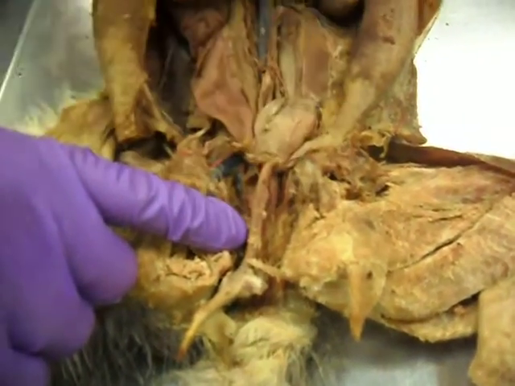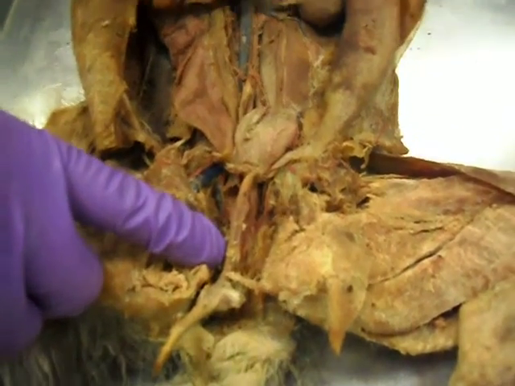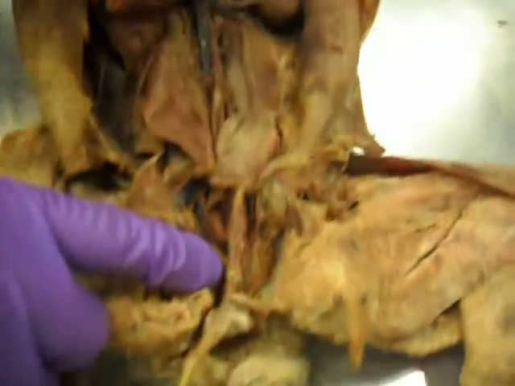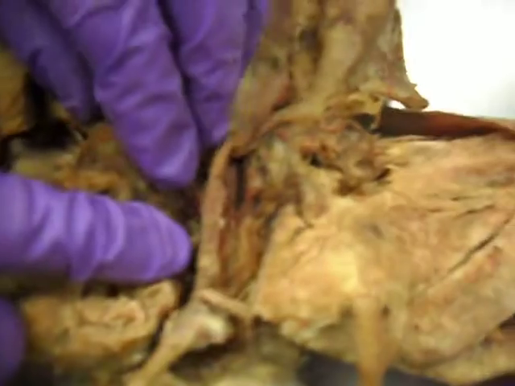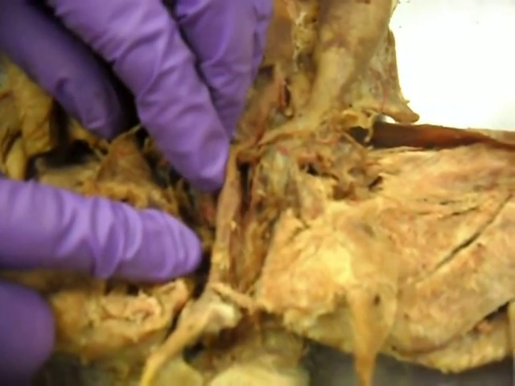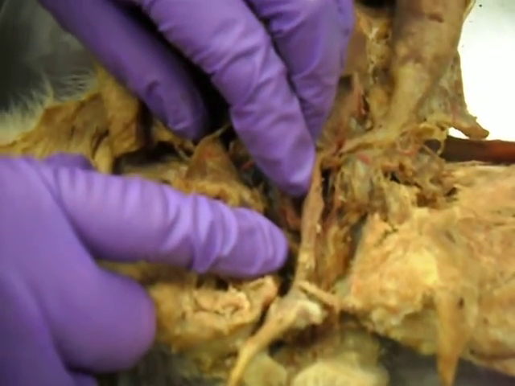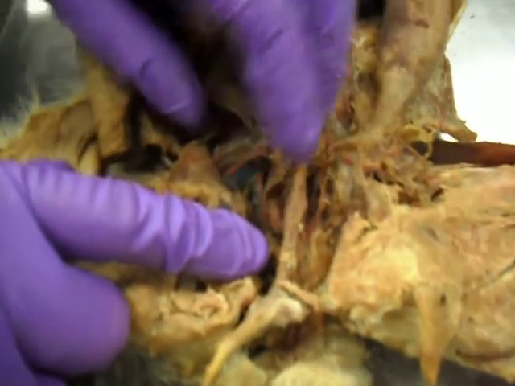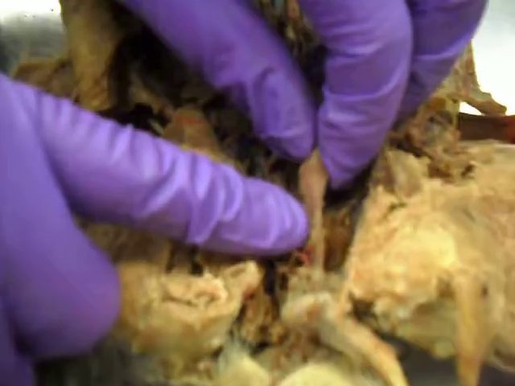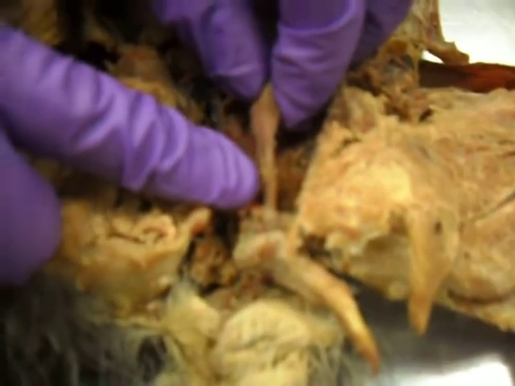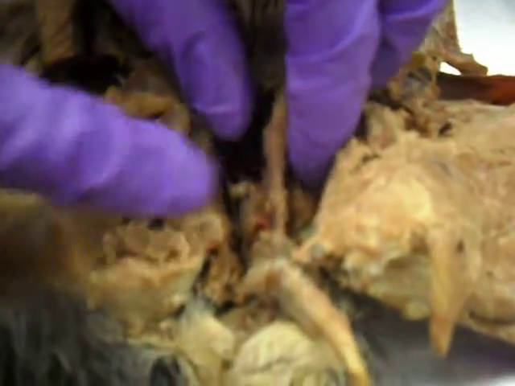There's a difference between the male and the female. In the male, you have a urogenital canal. This is where the ductus deferens joins the urethra, and the opening at the end of the penis is the urogenital opening. So this is the urogenital canal in a male.